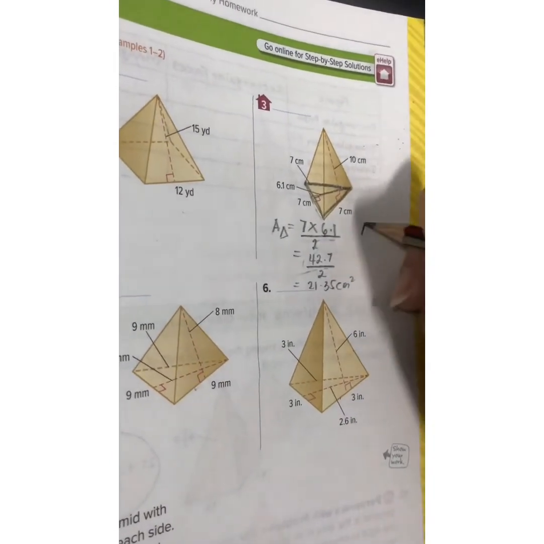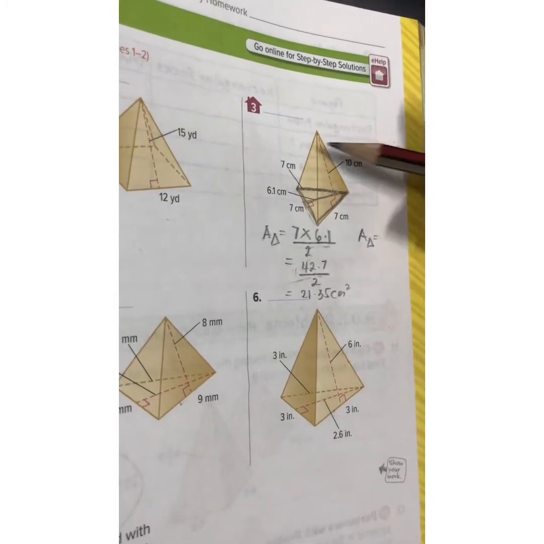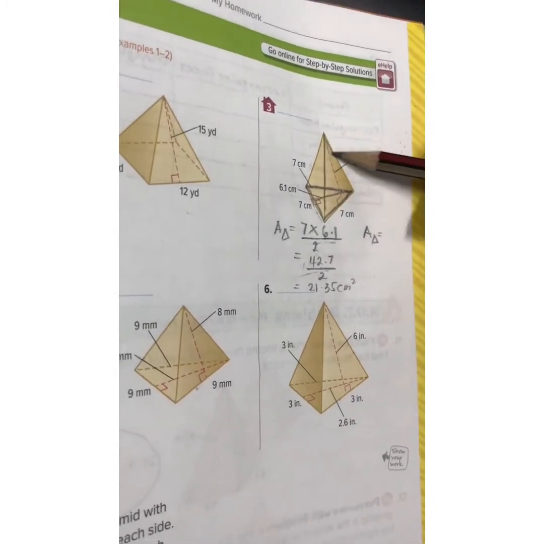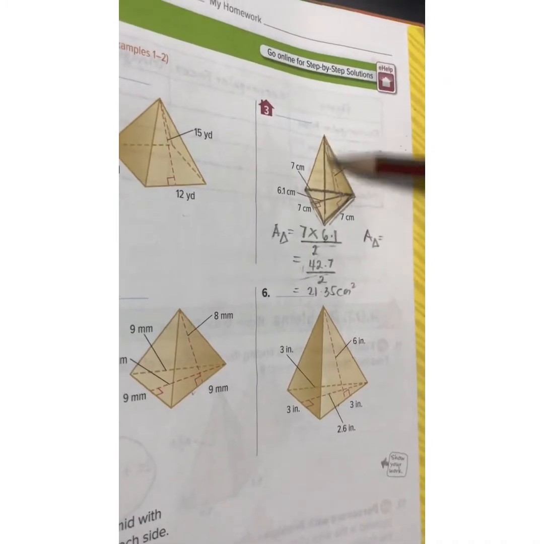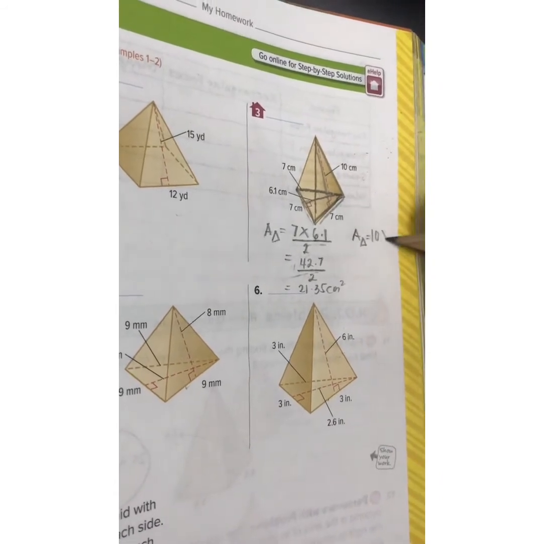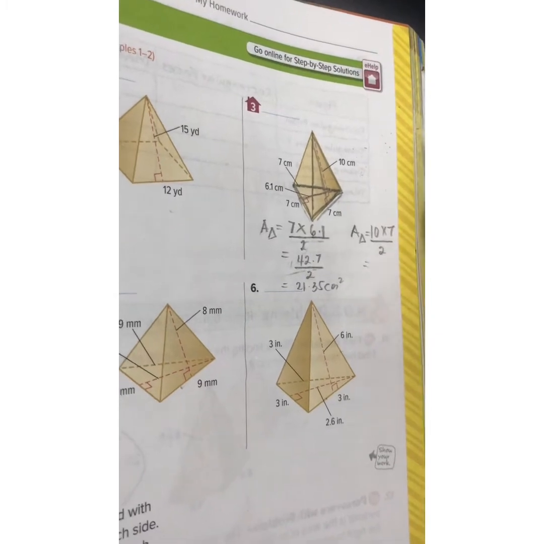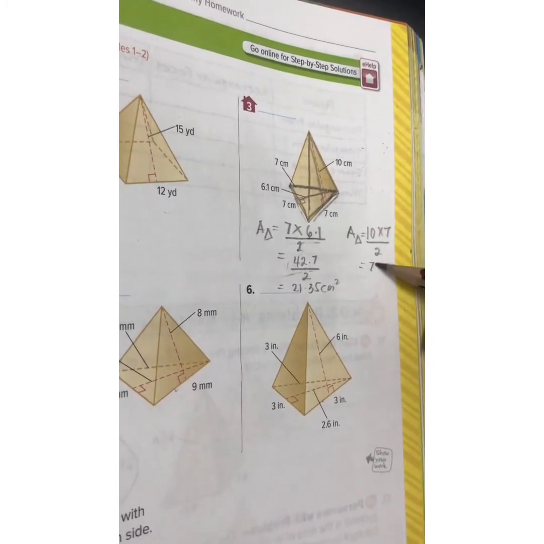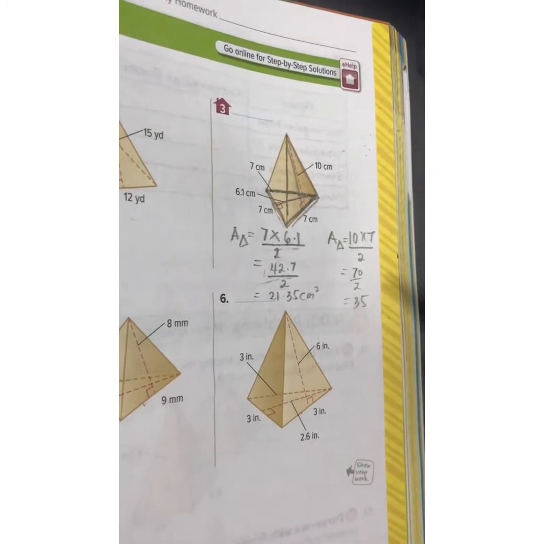Now let's get one slant height. The same formula we will use because it's also a triangle. So base times height again, then divide by 2. 10 times 7 divided by 2 equals: 10 times 7 is 70, divided by 2 will give us 35. Are we done?